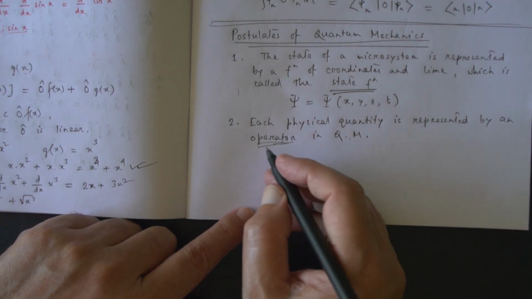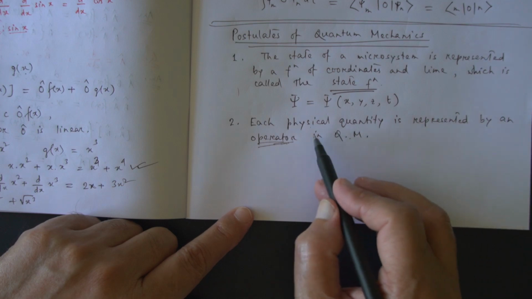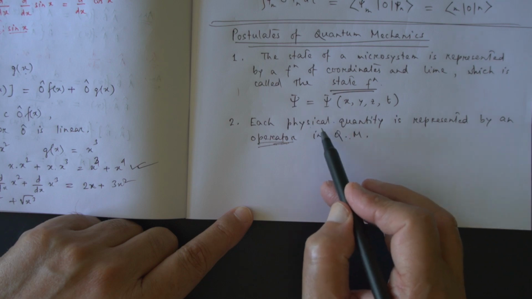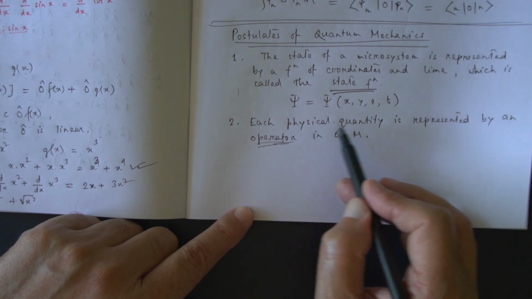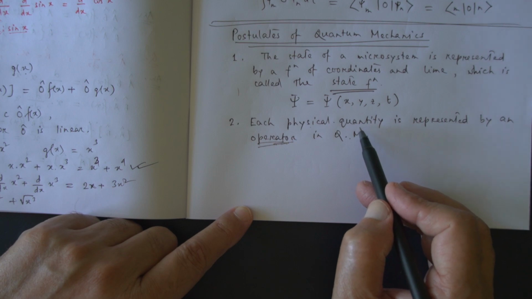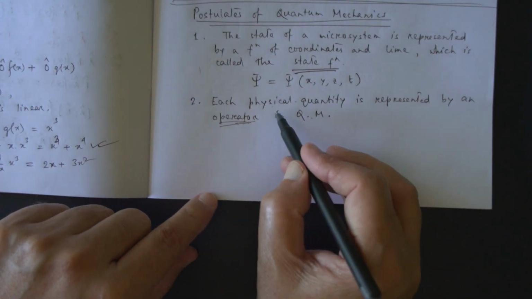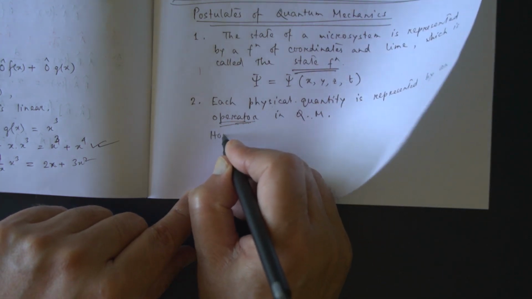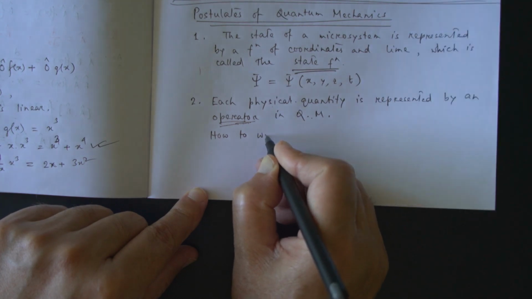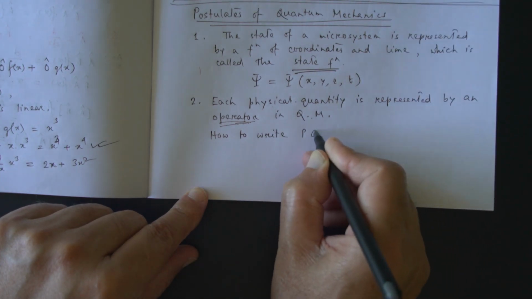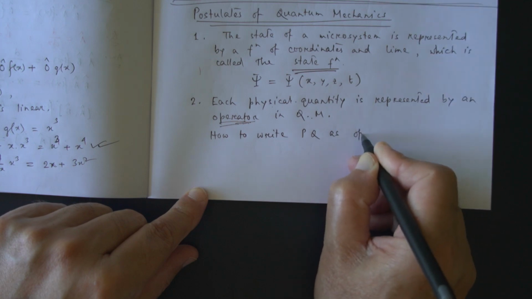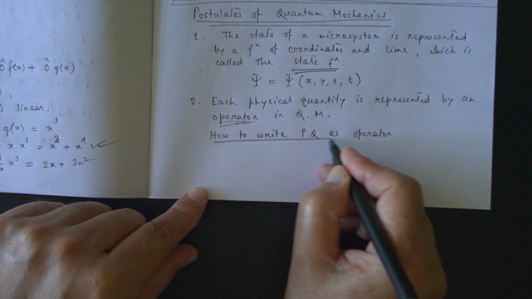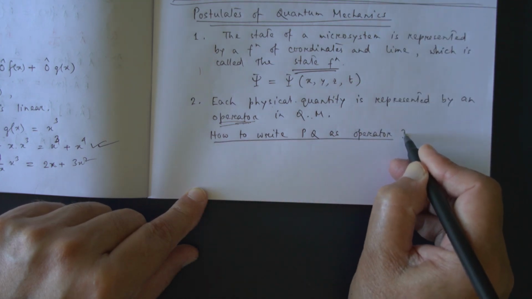So that means we have to write a physical quantity as an operator. Physical quantity is also called a dynamic variable. Now, how do we write a physical quantity as an operator?